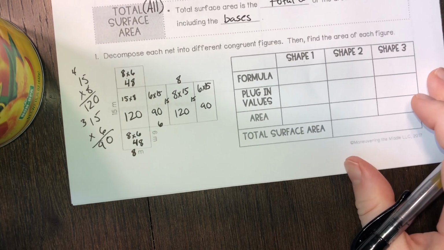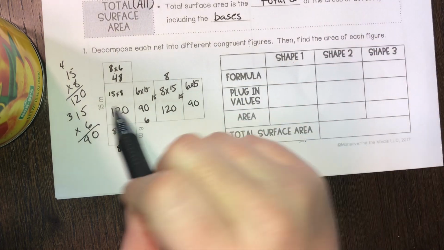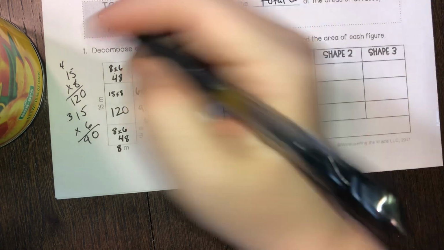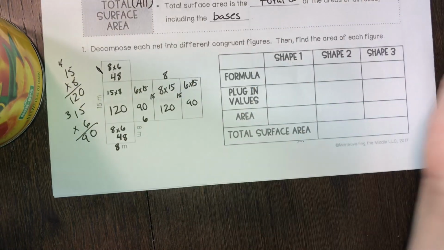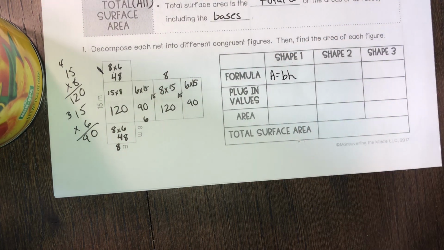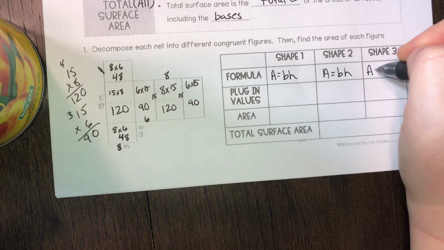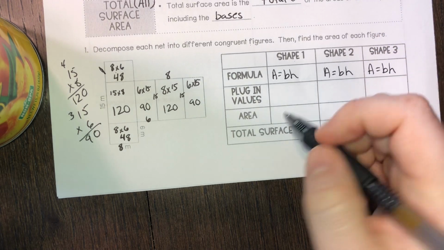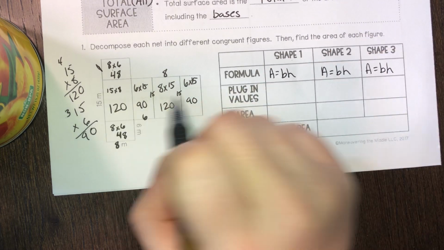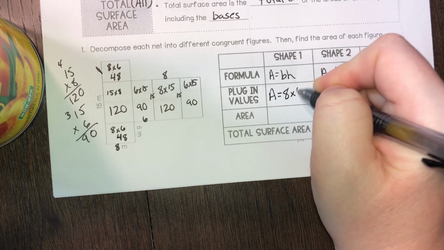They have over here what we're supposed to do. Formula for shape 1, which our first shape, we can name any of these shape 1. I'm going to name my bases shape 1. It was just base times height. Shape 2 was also base times height. Shape 3 was also base times height. If I plug in the values, we had twins that were an 8 by 6.